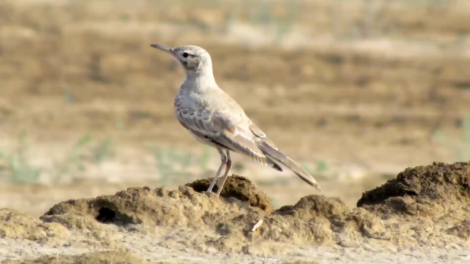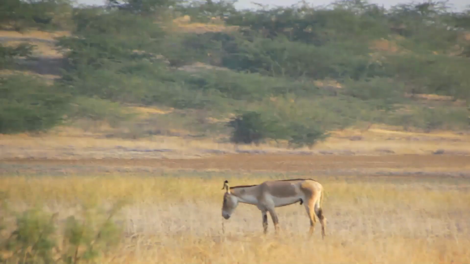Then this is a hoopoe lark. This is the largest species of larks that we have in India, and a beautiful bird to look at, again from Kutch. This is a wild ass, again known to be from the rann habitat, which is also in the background. You can see some prosopis and grasses. This particular individual was a bit sick, and it was hanging around with a group of buffaloes that the Maldharis were keeping.